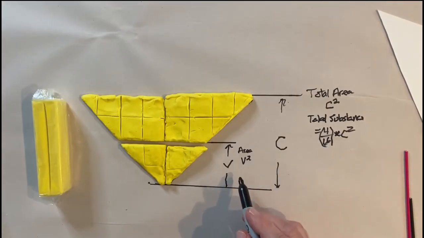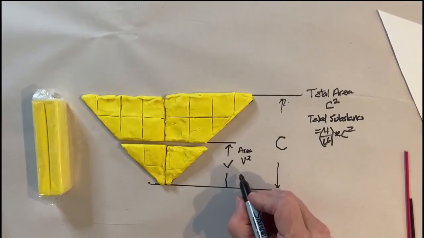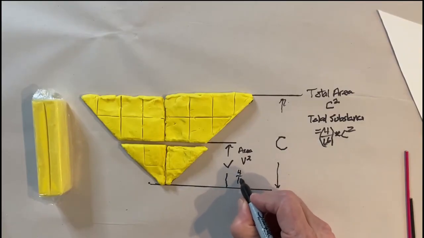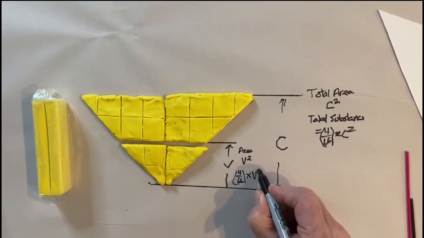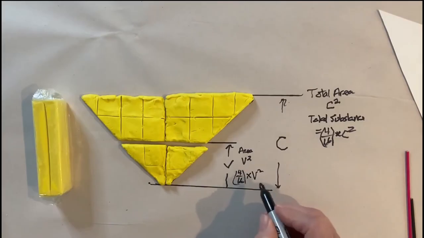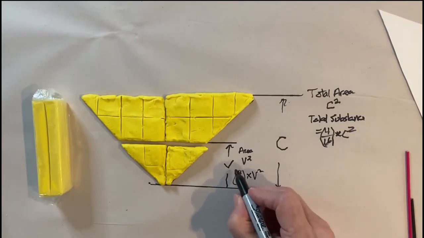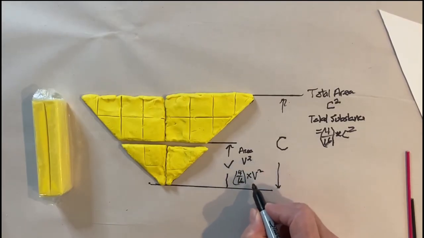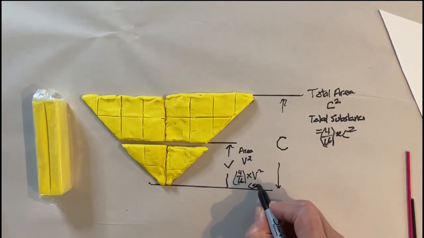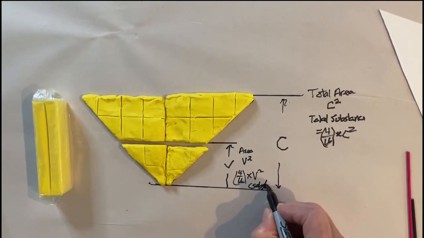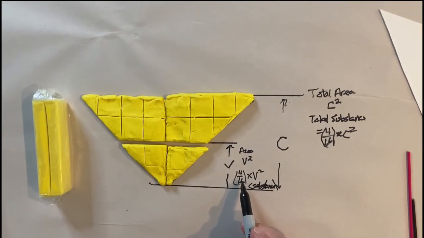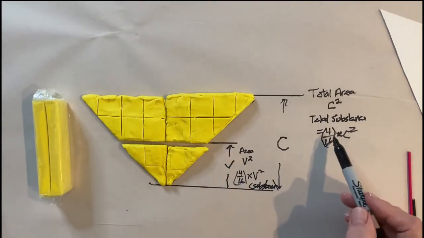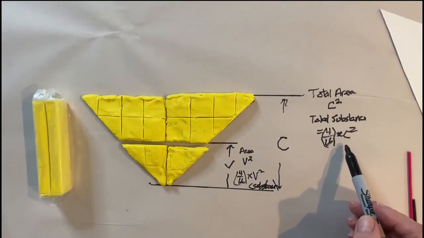And so here we have 4/16 times V squared. That is this substance here. So this lower substance, 4/16 times V squared, and the overall total resource, 4/16 times C squared.